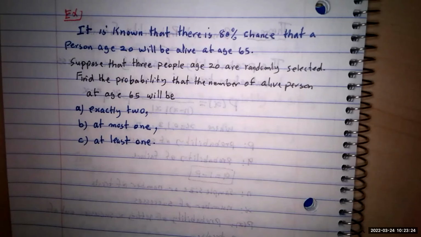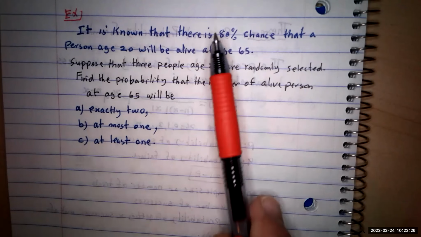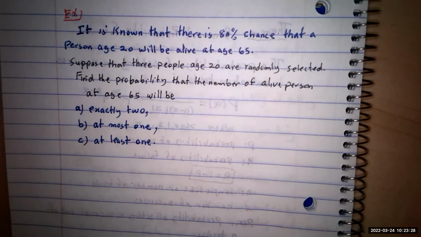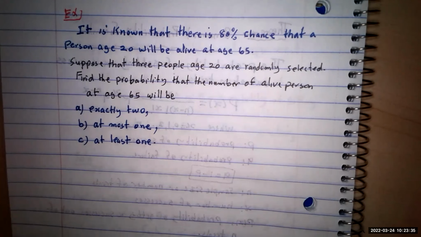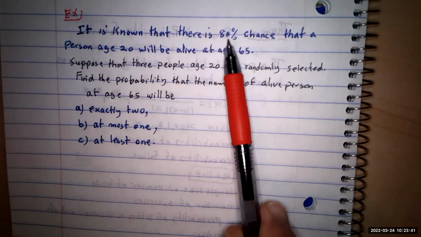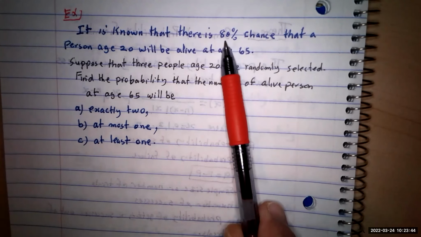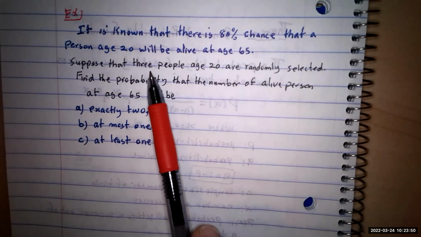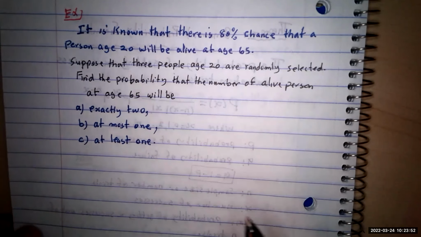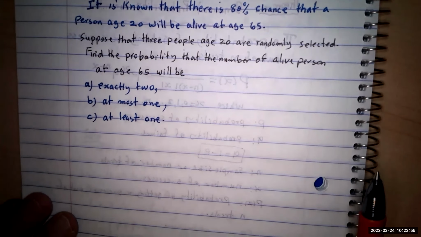So what are we going to consider a success? The success is the person is alive, and the probability is 80%. So P is going to be 80% or 0.8. As soon as you identify the P, you can have the Q. Q is the complement, 1 minus P. So Q would be 20%, the probability that the person is going to be dead. The sample size is equal to what? 3. So quickly you should identify these 3 terms when you read this problem.